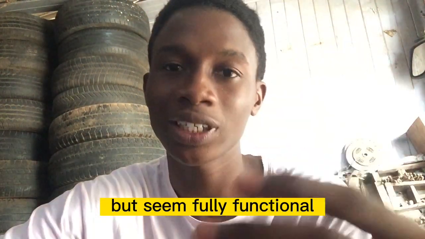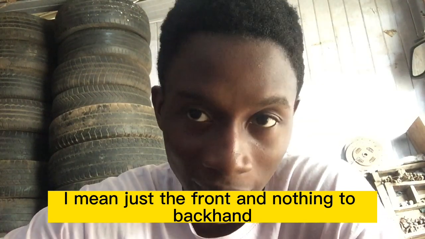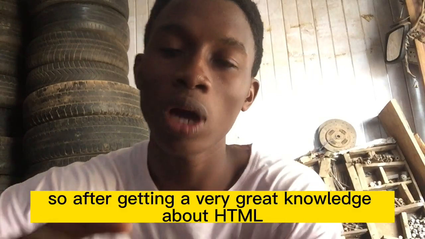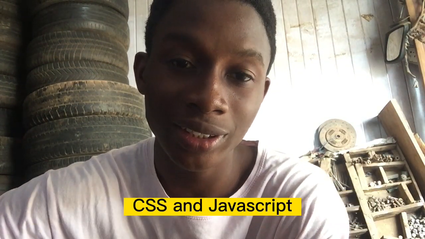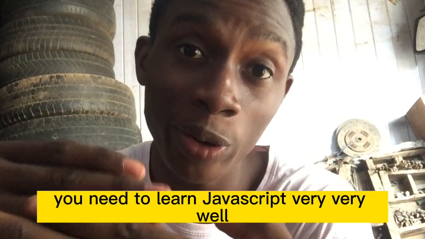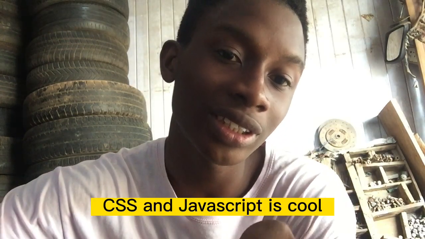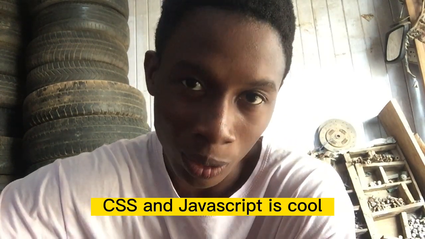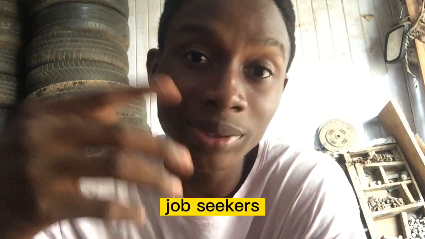But saying fully functional, I mean just the front end, nothing to the back end. So after getting a very great knowledge of HTML, CSS and JavaScript, you need to learn JavaScript very well, because building websites with HTML, CSS and JavaScript is cool, but it's not really recommended by companies and job seekers.